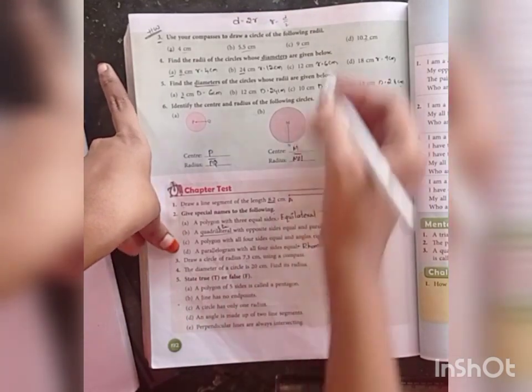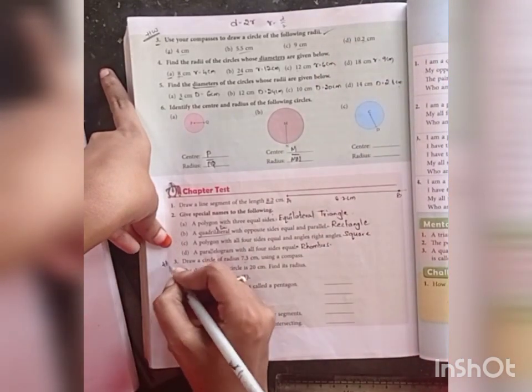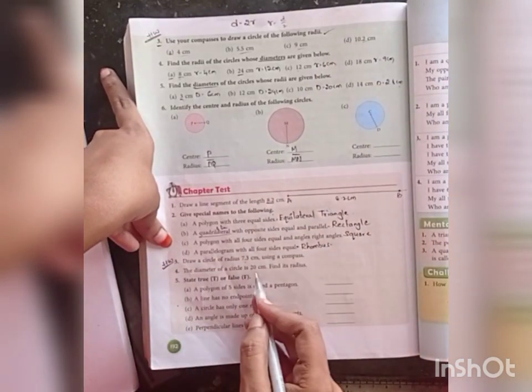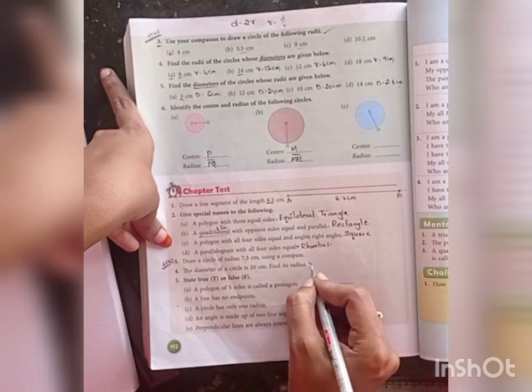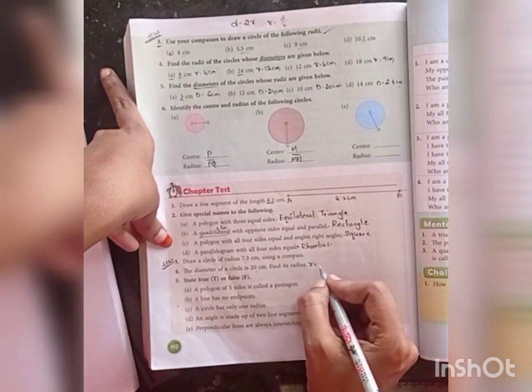Draw a circle. You do this along with this question. This is also your homework. The diameter of a circle is 20 centimeters. Then what is radius? Half of the diameter. So radius is 10 centimeters.